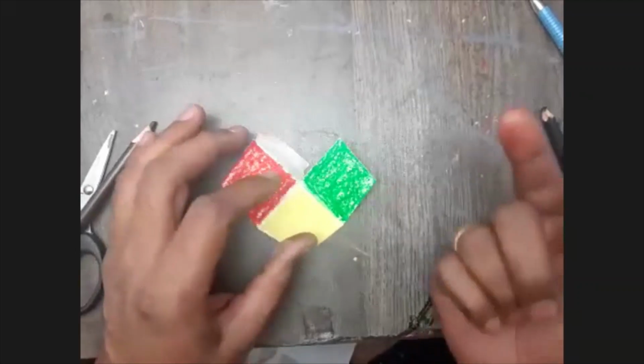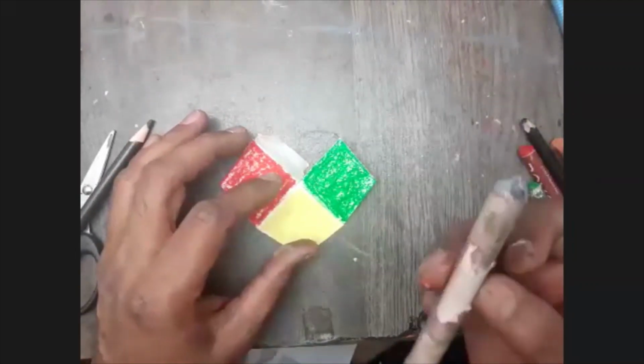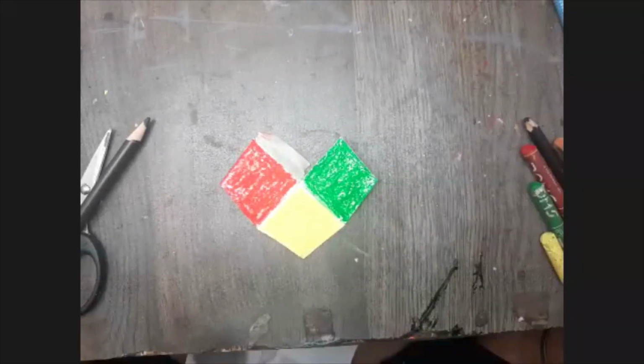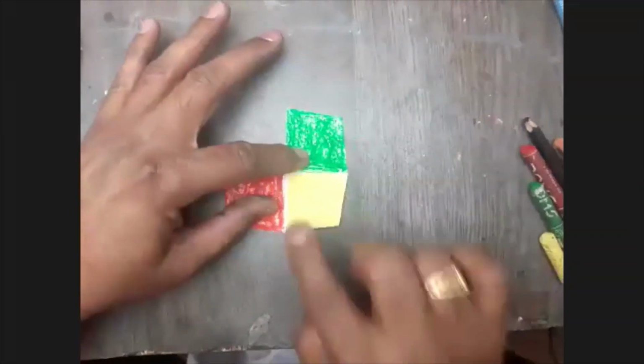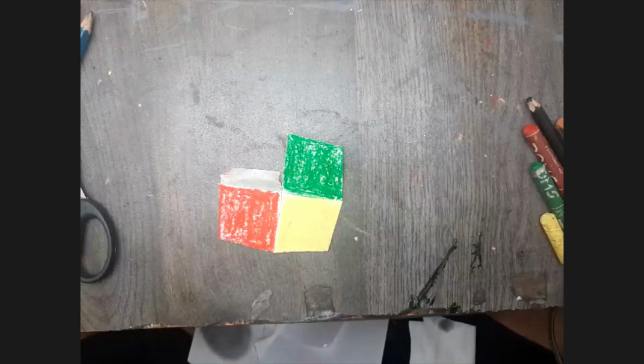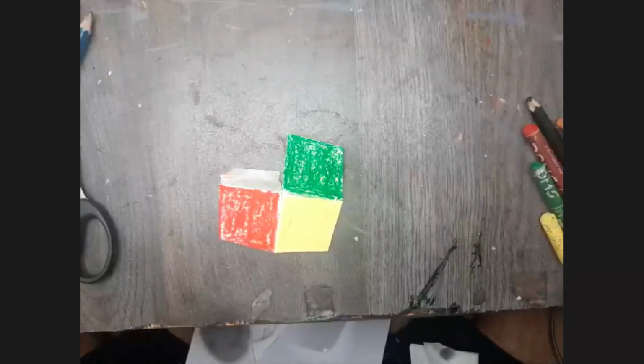So here also multiple tools. You can use your finger. You can use this blender stump, earbud. In yellow, I am using my finger. In yellow, I have blended with use of finger.